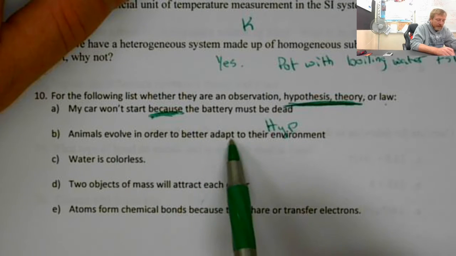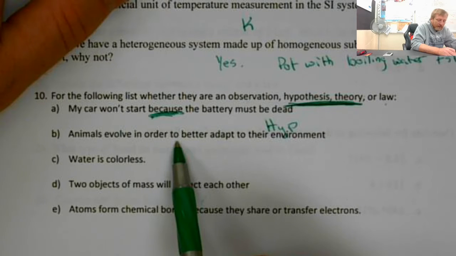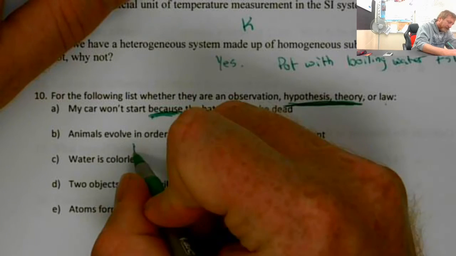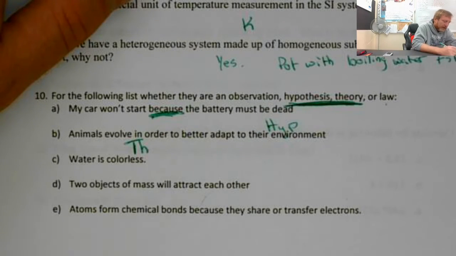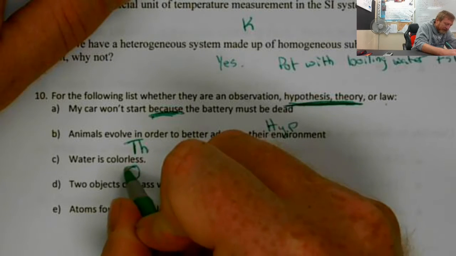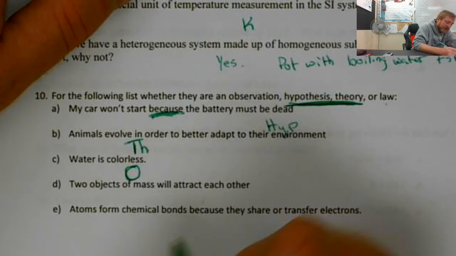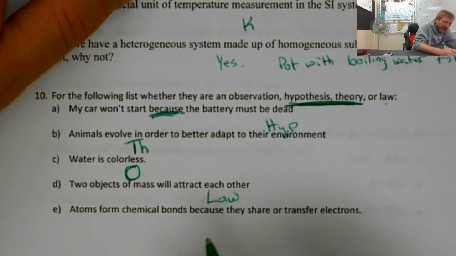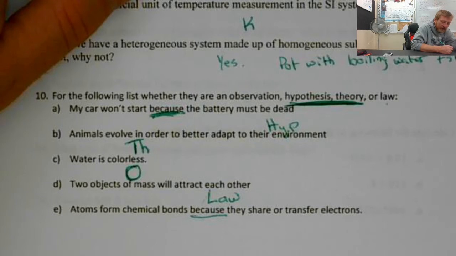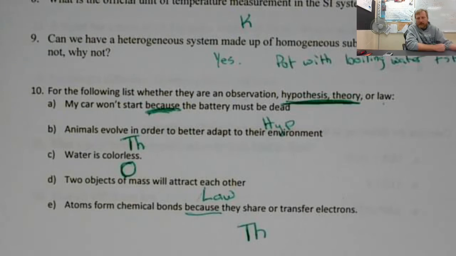Animals evolve in order to better adapt to their environment. It's explaining why animals evolve, and yet it's got a lot of evidence behind it. It's been well studied, so we'll call that a theory of evolution. Water is colorless. That's something I can see, so that's an observation. Two objects of mass will attract each other. That's a statement of what happens, not explaining why, so that would be a law. And again, atoms form chemical bonds because, there's that key word, they share or transfer electrons. That's pretty dang well studied, so I'm going to call that a theory.